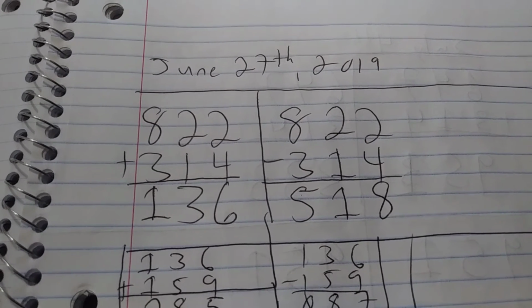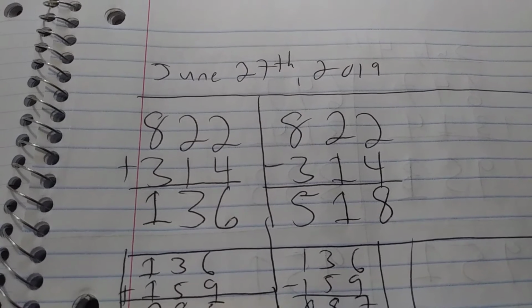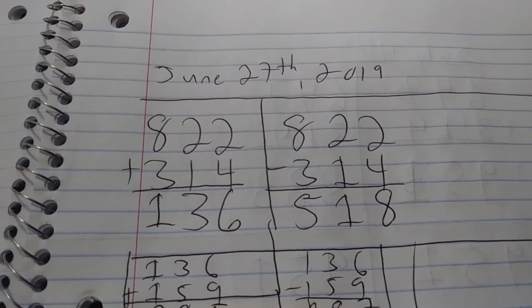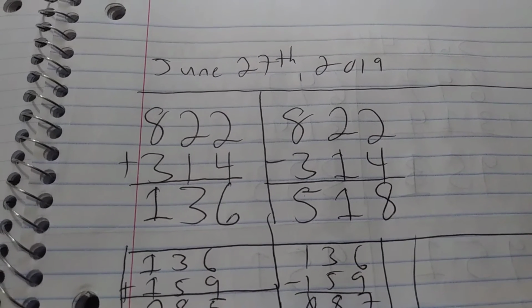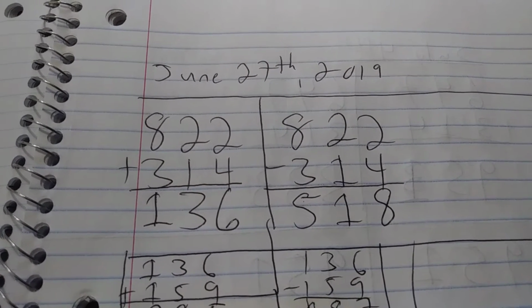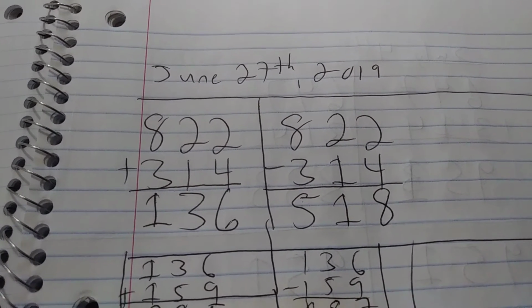So that gives 136. You're also going to subtract 314: 8 minus 3 is 5, 2 minus 1 is 1, and 12 minus 4 is 8. So 518.